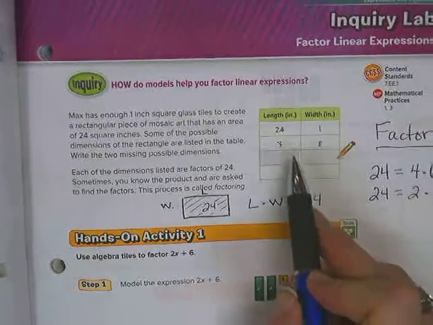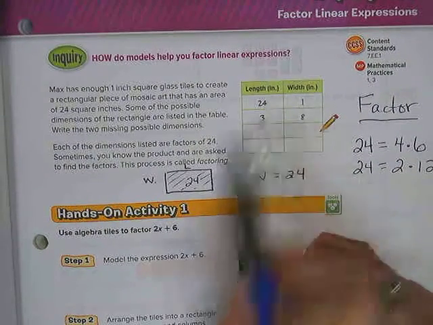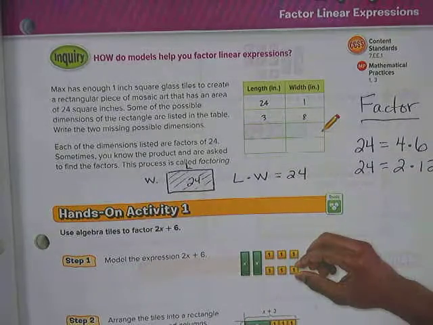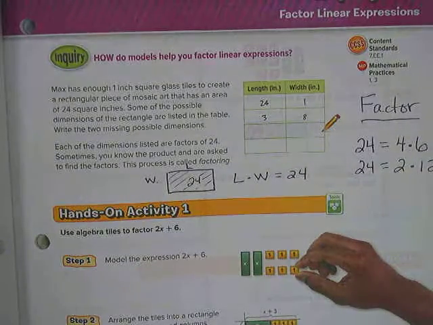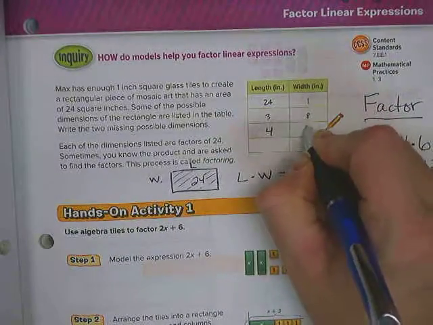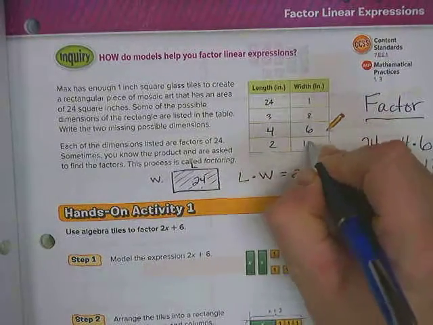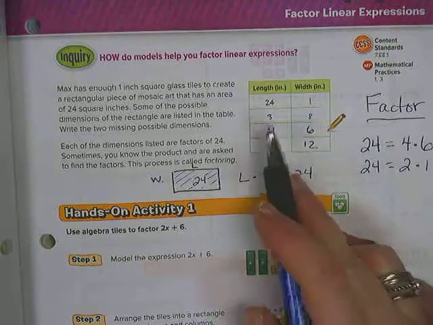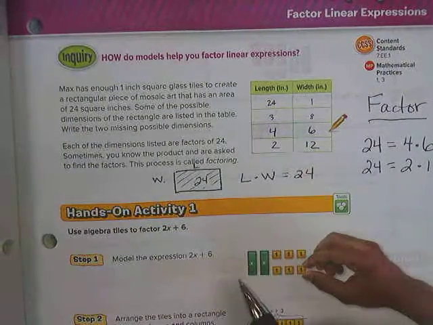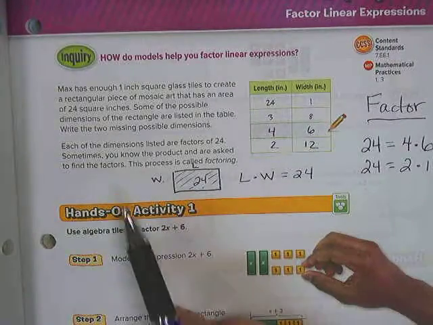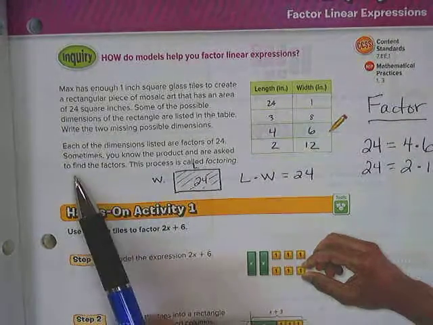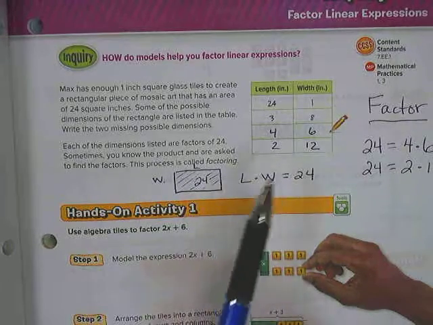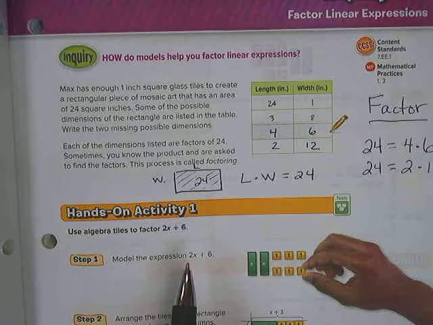Okay, so take just a minute to fill in this chart. 1 times 24 is 24. 8 times 3. What else could possibly go in there? Okay, so we've listed all of the factors of 24. Sometimes you know the product and you are asked to find the factors. This process is called factoring.